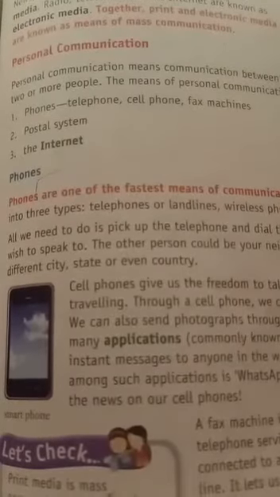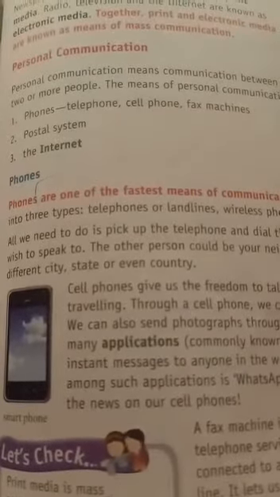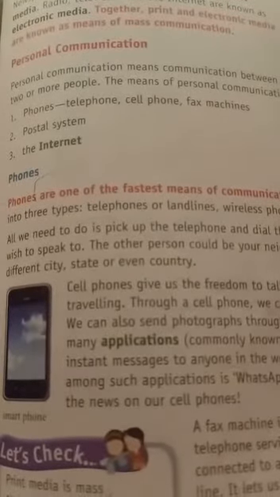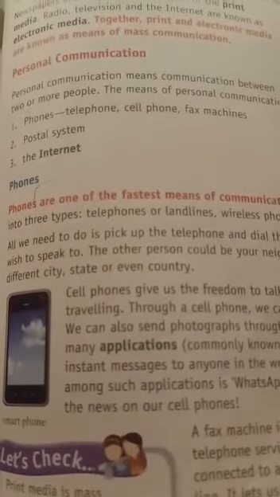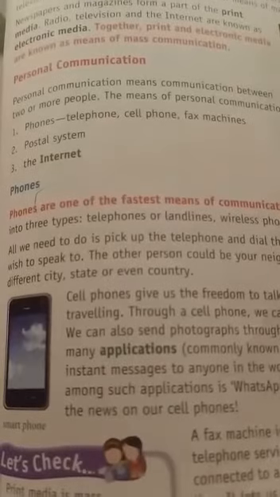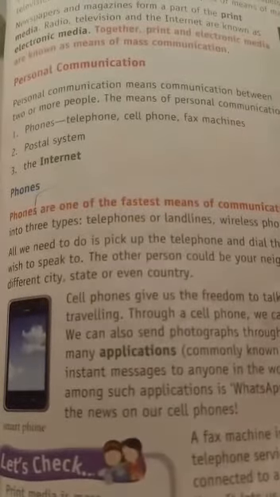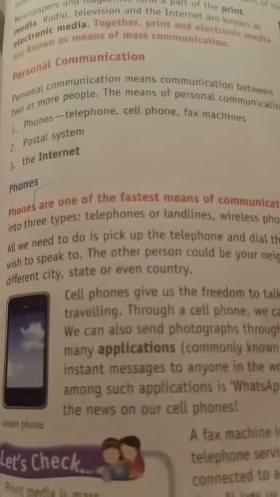Now let's see about the phones. The phone is the fastest means of communication, okay? With the fastest means of communication like telephones, we can easily talk to our friends or relatives in a city, in another city, or in another country, okay?